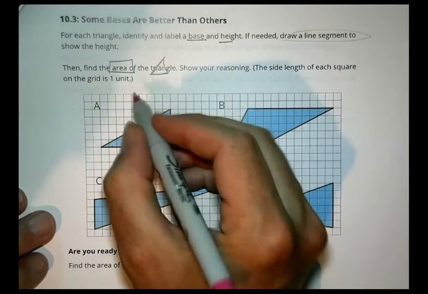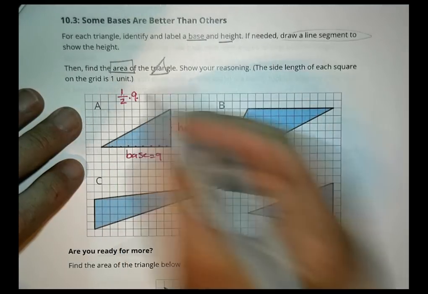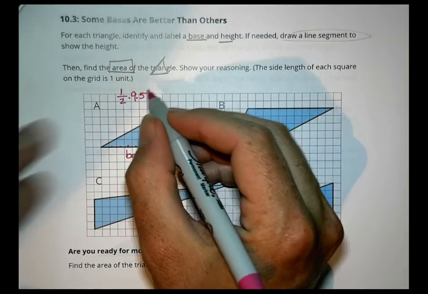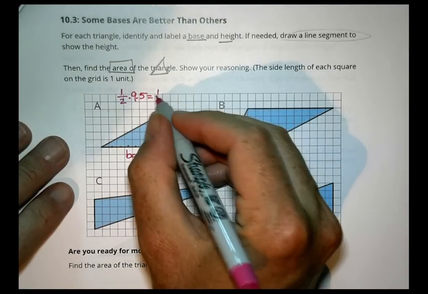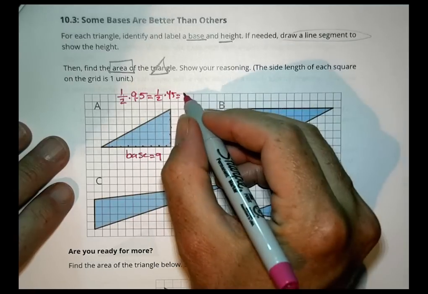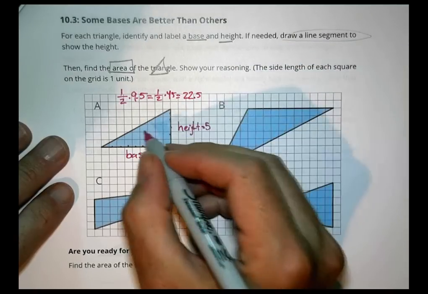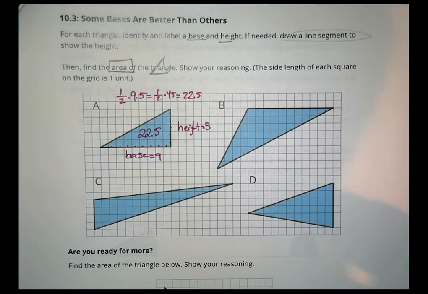And so we could use our formula to find the area. 1/2 times 9 times 5. And 9 times 5 is 45, right? So we have half of 45. And half of 45 is 22.5. That's the area of that triangle right there.